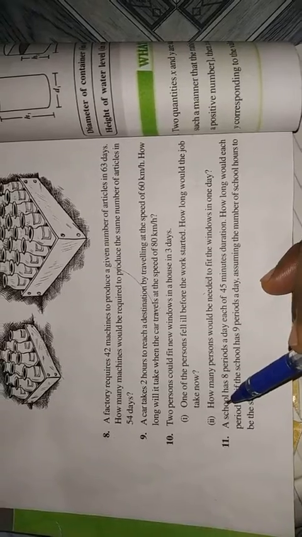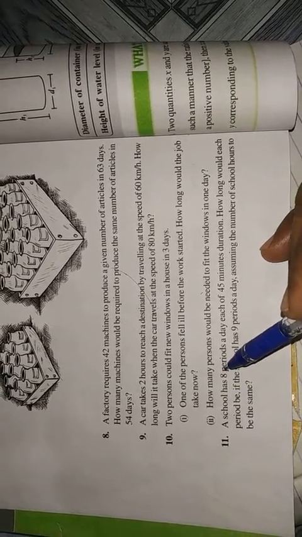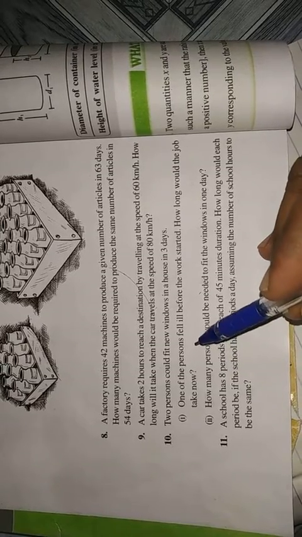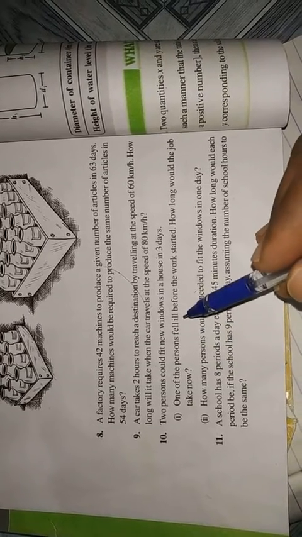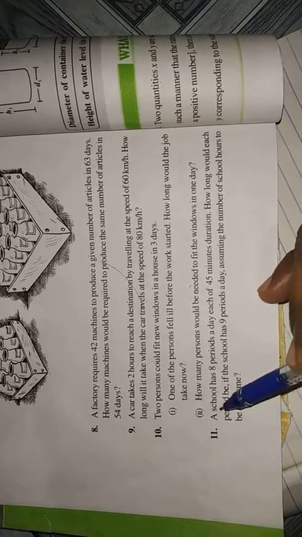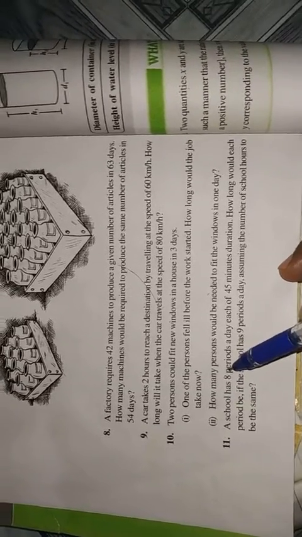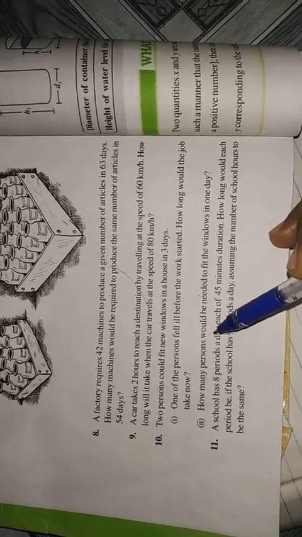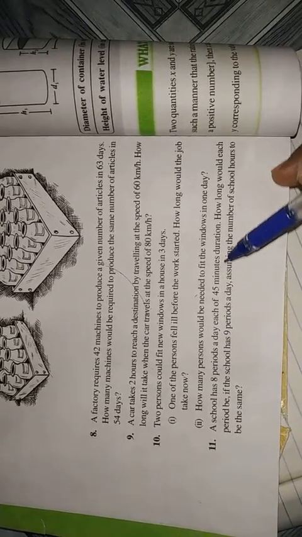See the 11th problem of this exercise, students. This is the last question of this exercise and also of this chapter. A school has 8 periods a day, each of 45 minutes duration.